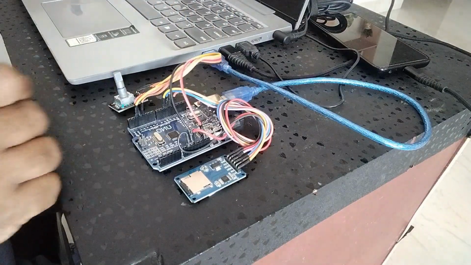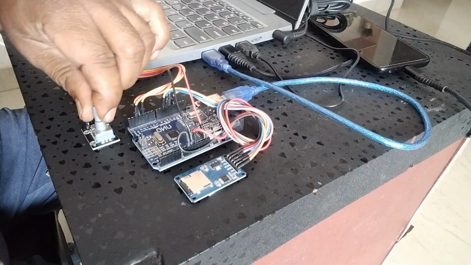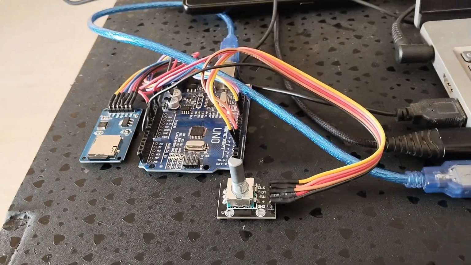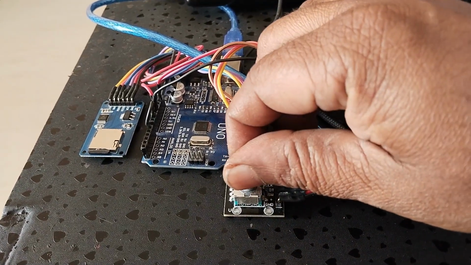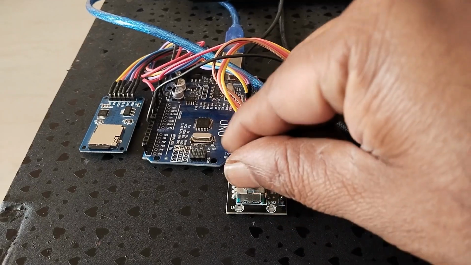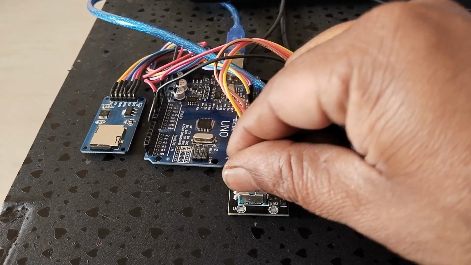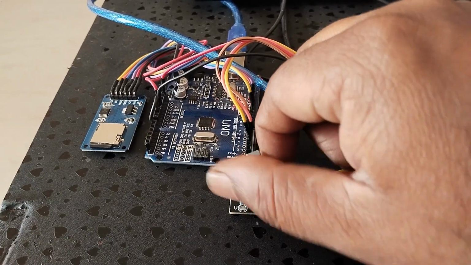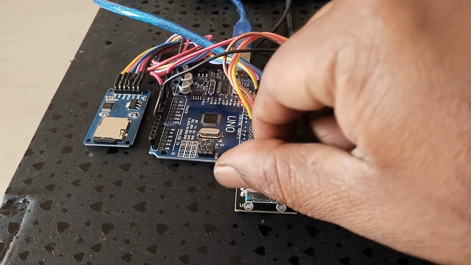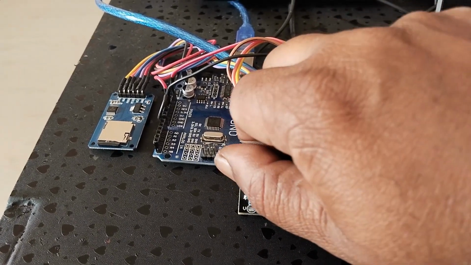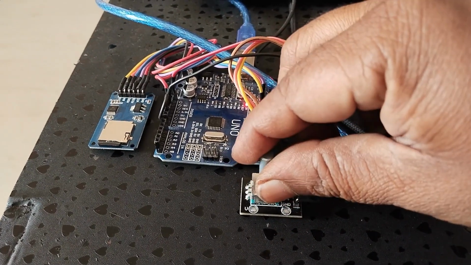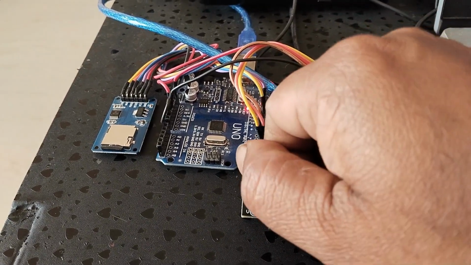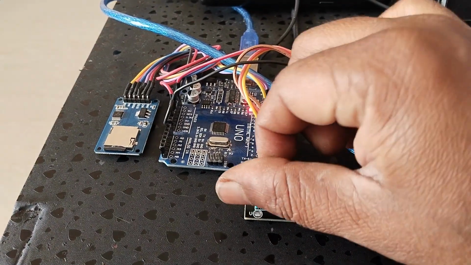Alright, with the hardware ready, let's move on to the code. The code will initialize the SD card and list all the files in the root directory. Use the rotary encoder to scroll through the file names. Read and display the selected file's content in the serial monitor when you press the encoder's button.